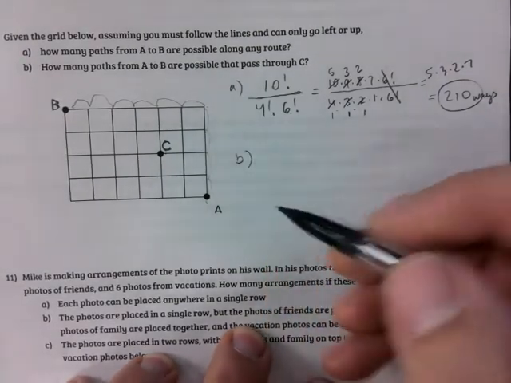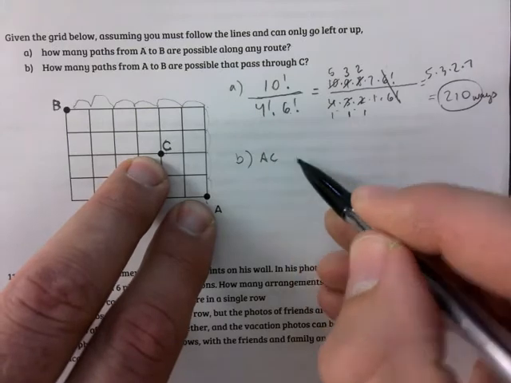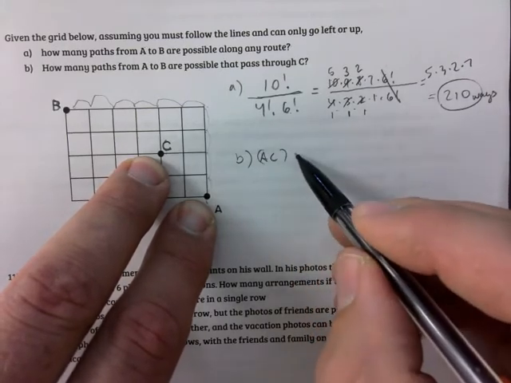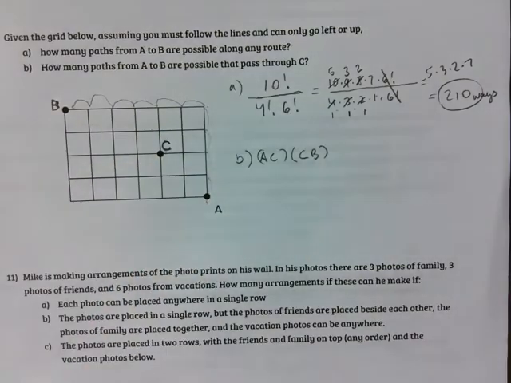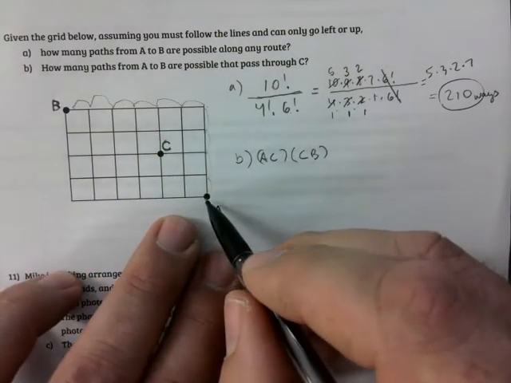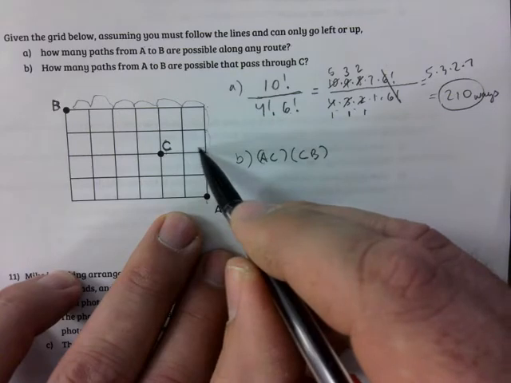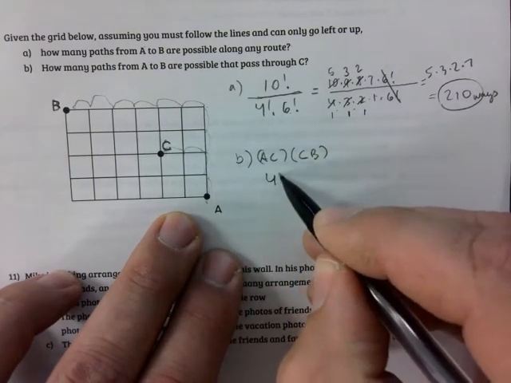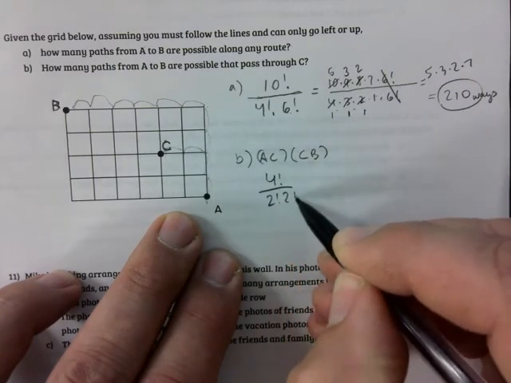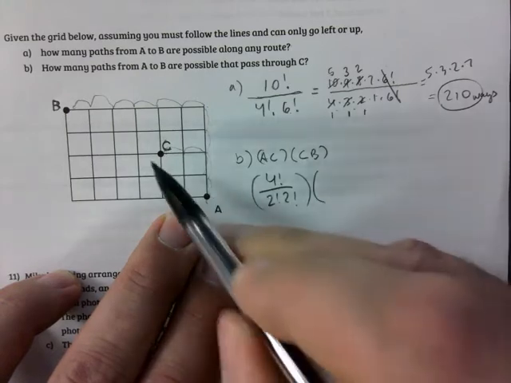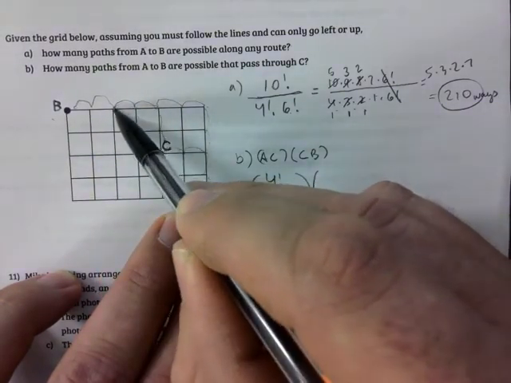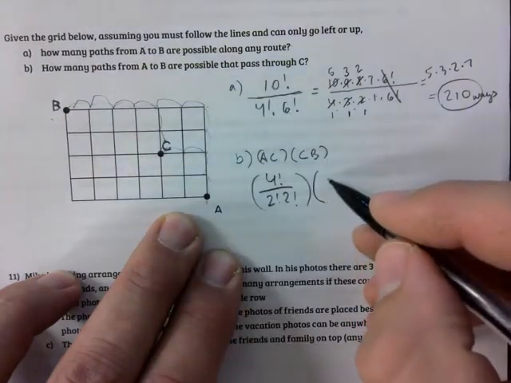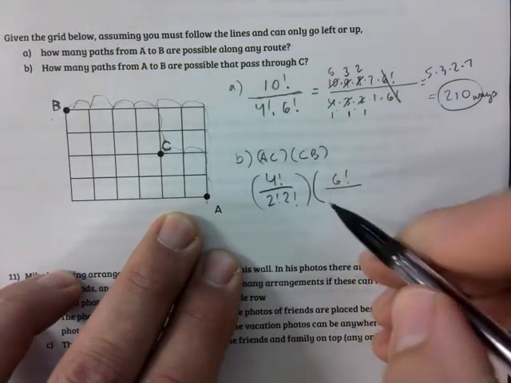And then for B, we have to go from A to C, right? And C to B. So you have to do it in steps. If you're going from A to C, that's 1, 2, 3, 4. 4 steps, and it's 2 each way. And from C to B, you're going to go 1, 2, 3, 4, 5, 6. 6 steps.